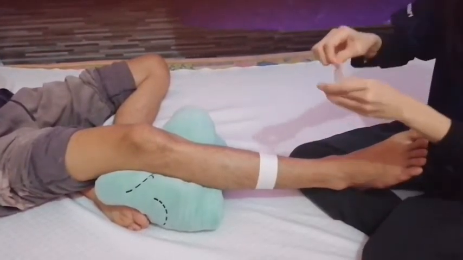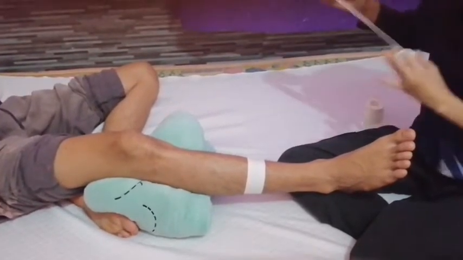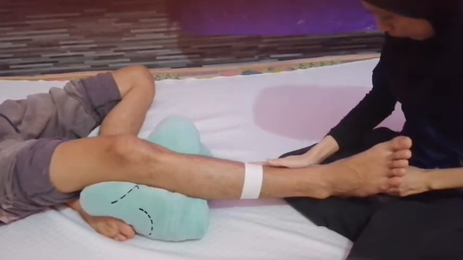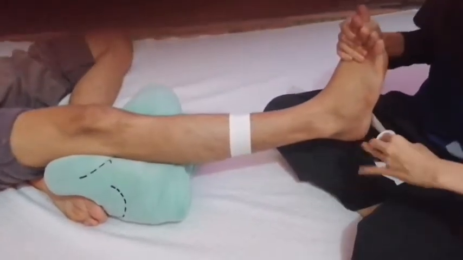And then, another point, we put it here. Go beyond the heel of the patient.